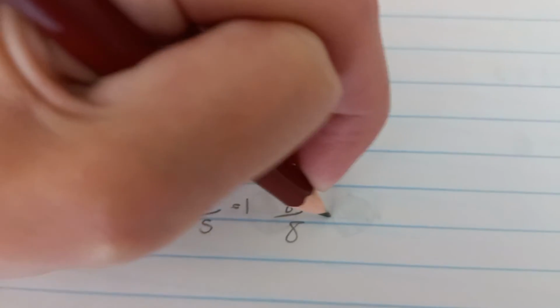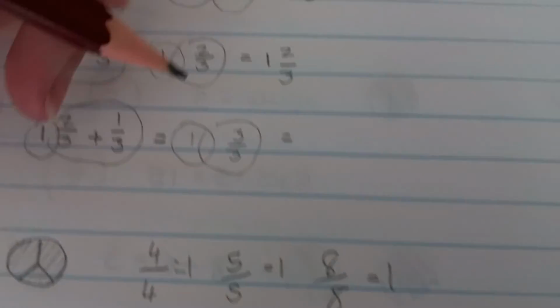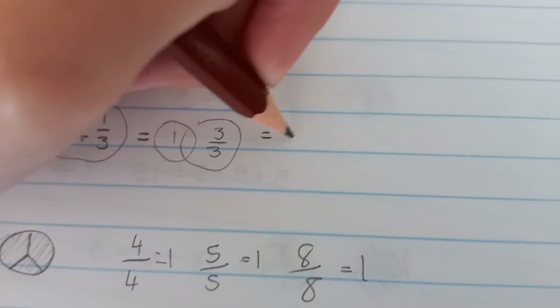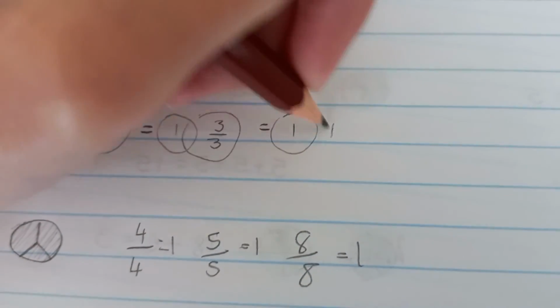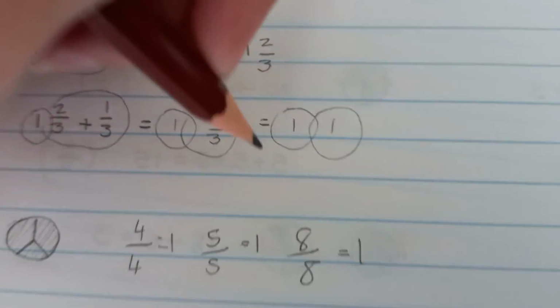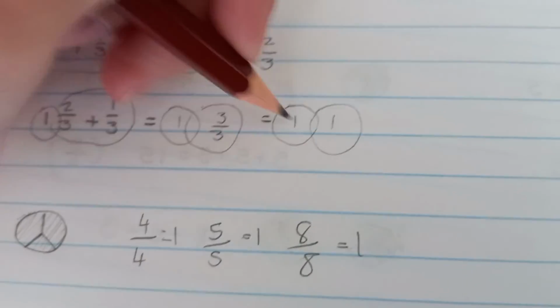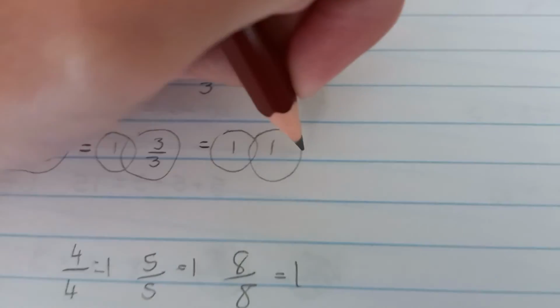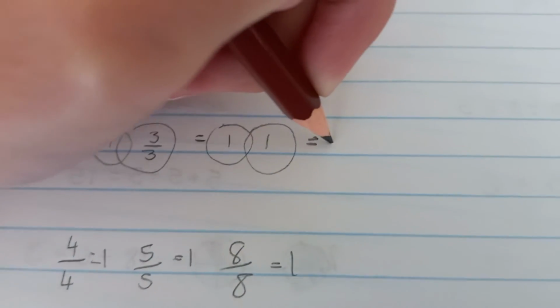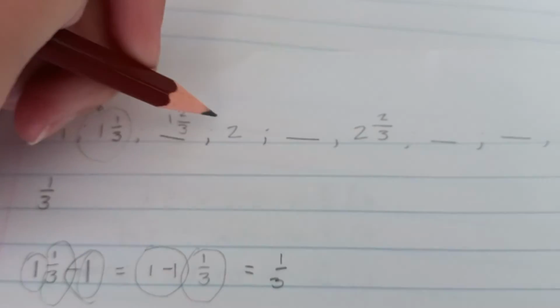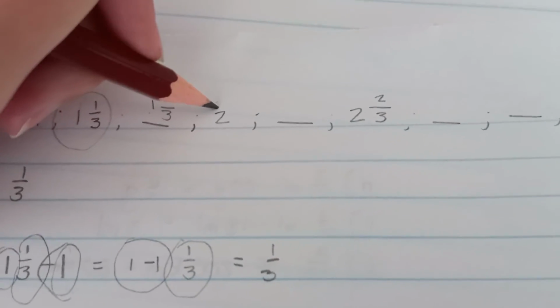All of these will equal 1. So now you know, okay, we have 1 here, and 3/3 will give us 1. So now we've got to add those together. We're going to say 1 plus the 1 will give you 2, and that becomes our answer, 2.